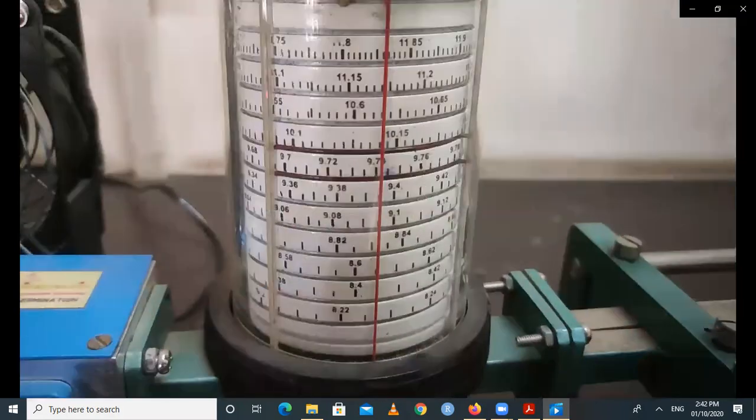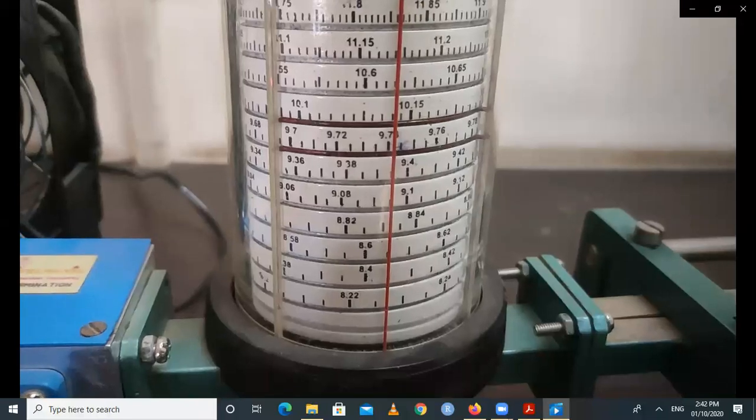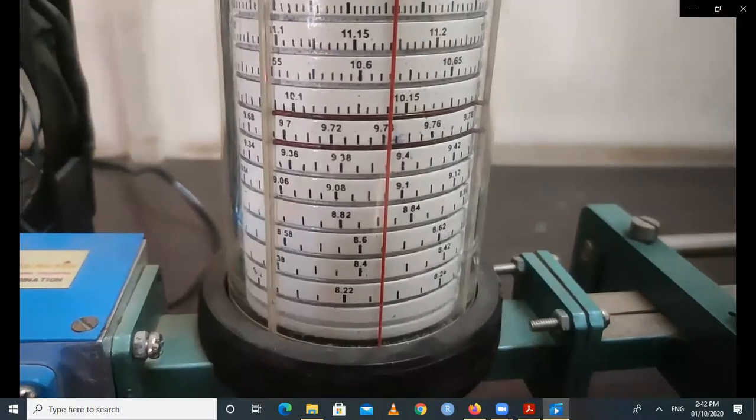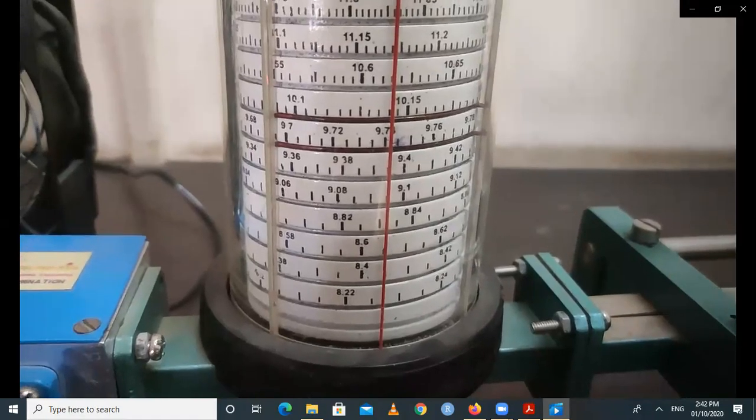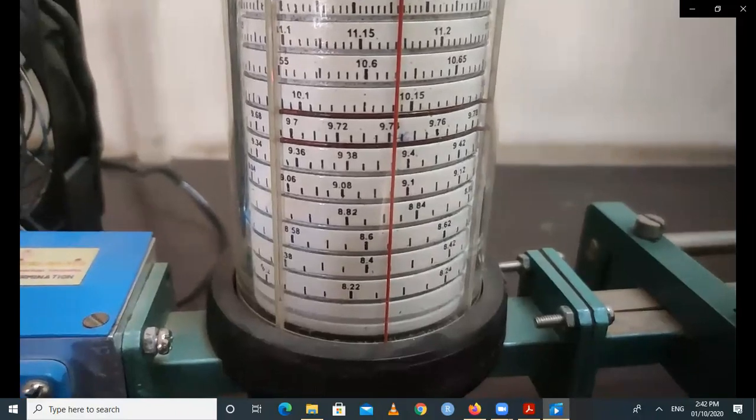So how to take this reading? We have to match the bottom red line and vertical red line. So it is matching at 9.73 gigahertz. We don't want to go for that vertical red line. We only have to select the bottom red line.